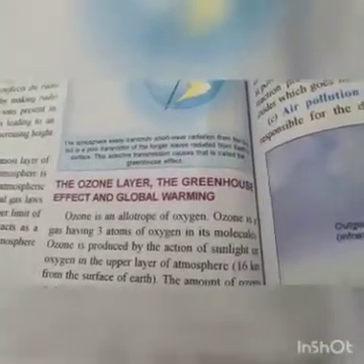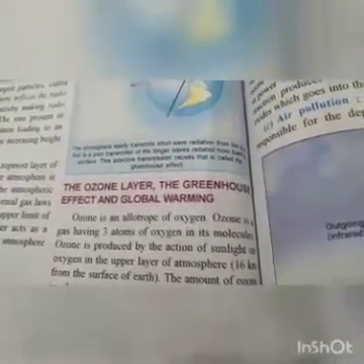Okay, now the ozone layer and the greenhouse effect and global warming, very very important topic. Ozone is an allotrope of oxygen. What is the formula of ozone? O3. Ozone is a gas having 3 atoms of oxygen. So we write O2 for oxygen, and O3 for ozone. So ozone is that gas which has 3 atoms of oxygen in its molecule.